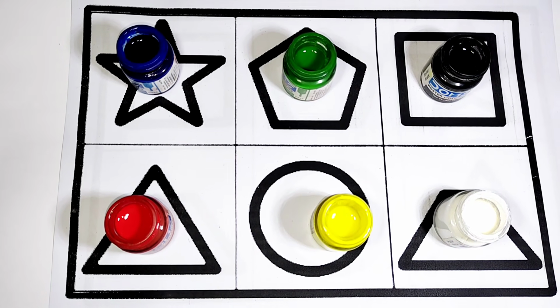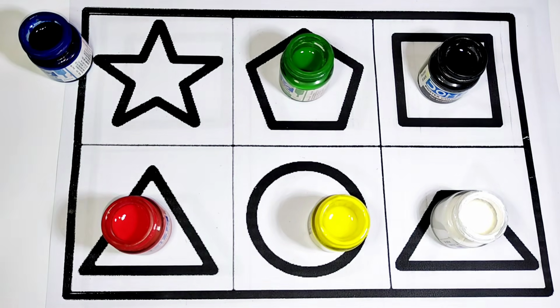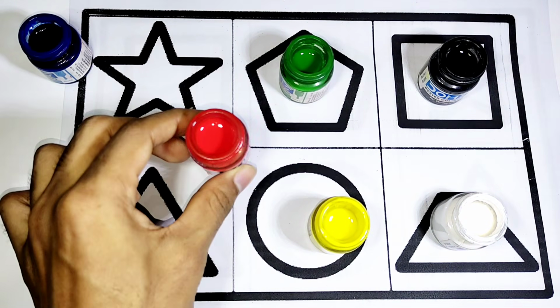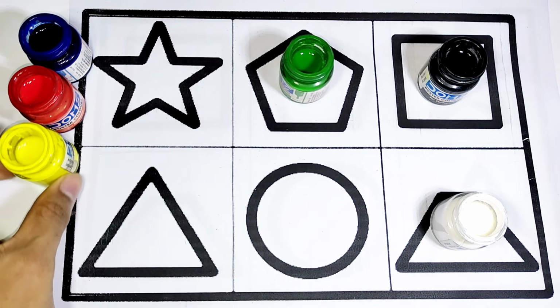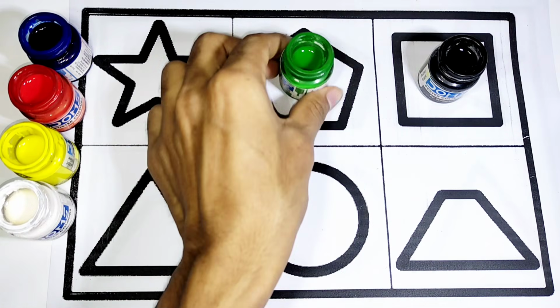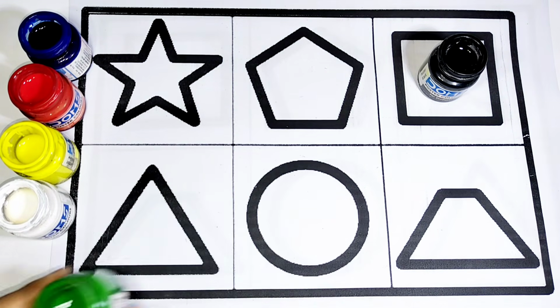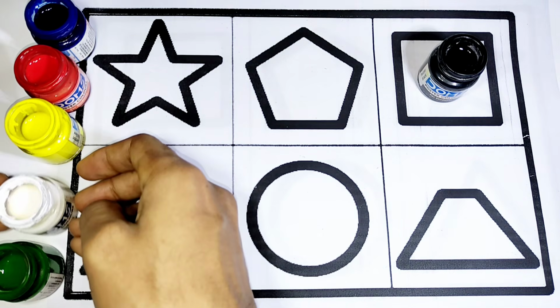Now we're coloring 2D shapes. First we are using the color of blue. Kids, the next one is red color. Now we are using the color of yellow. And the next one is white color. Kids, the next one is green color. Today we draw and color 2D shapes.